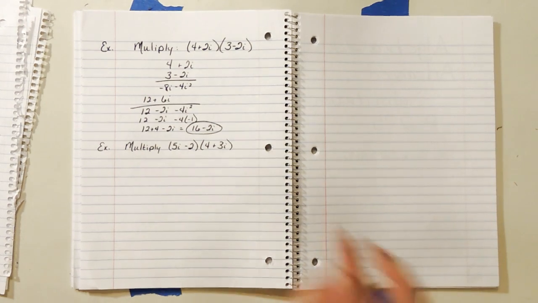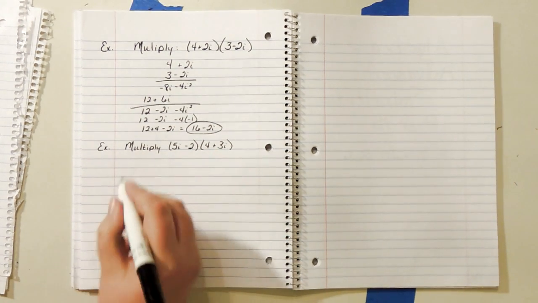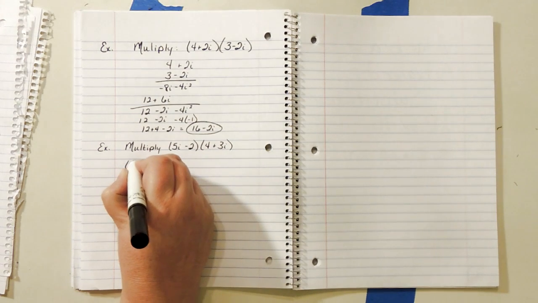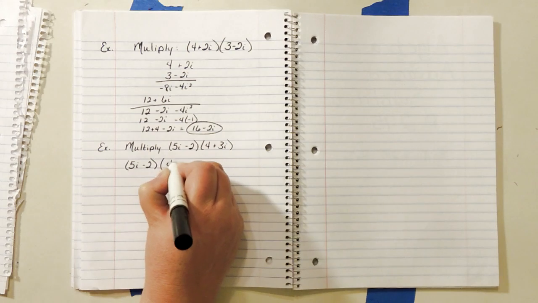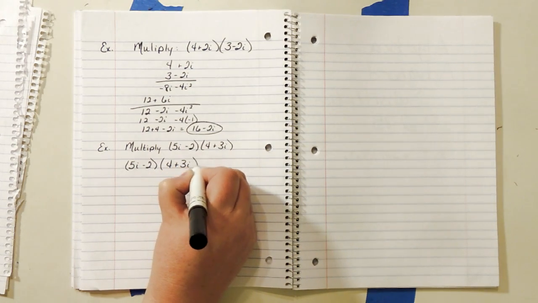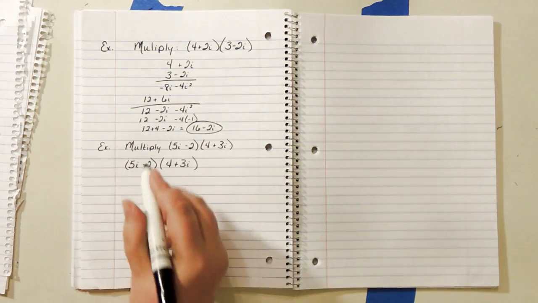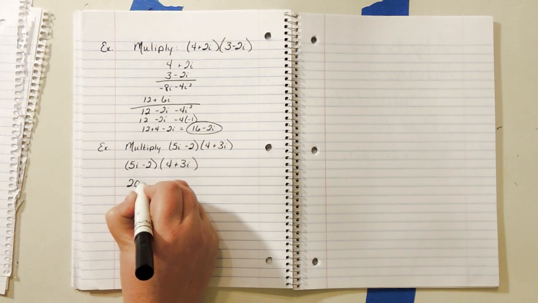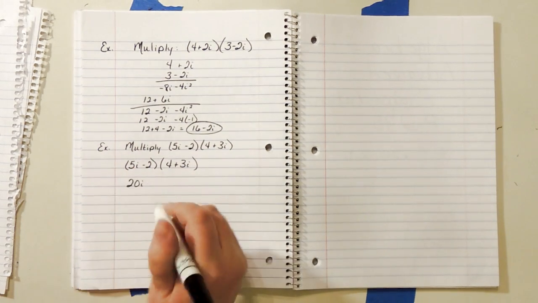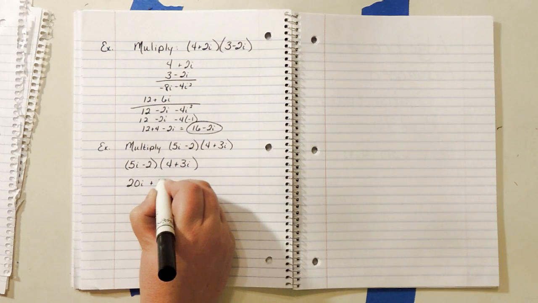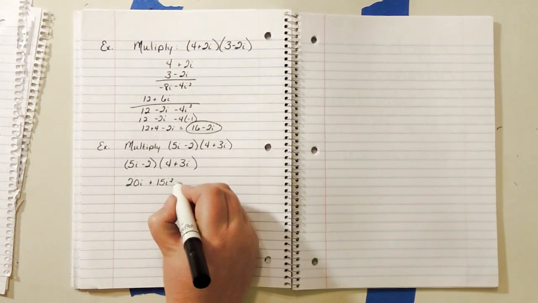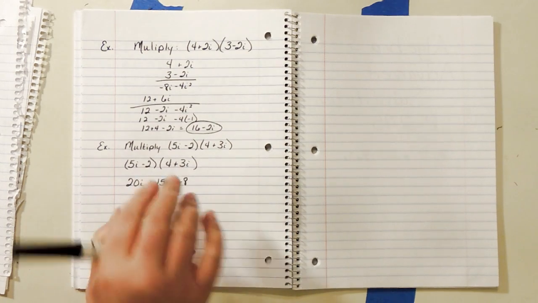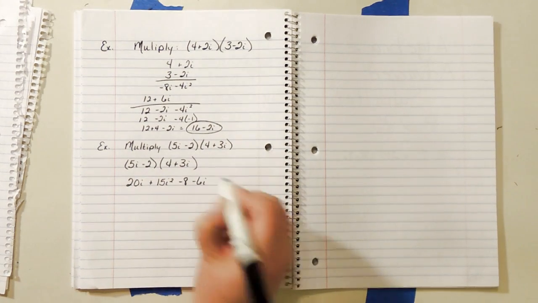Okay, let's try this one. This time we're going to do it horizontally. 5i minus 2 times 4 plus 3i. And we're going to do our friend FOIL, so we have 20i plus 15i squared minus 8 minus 6i.